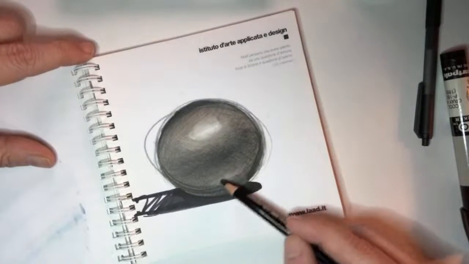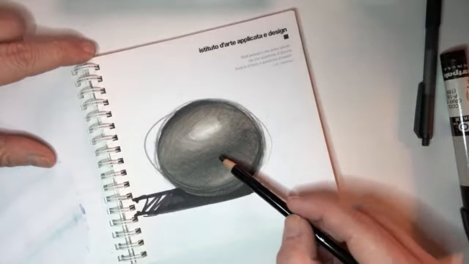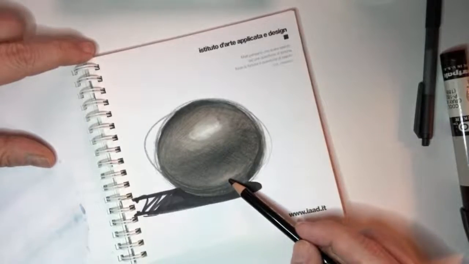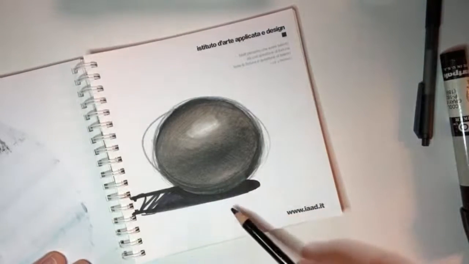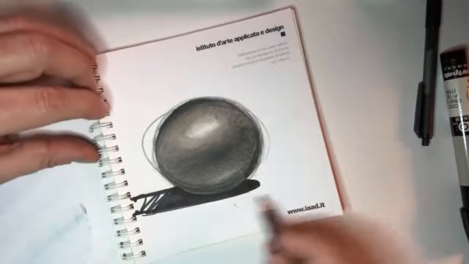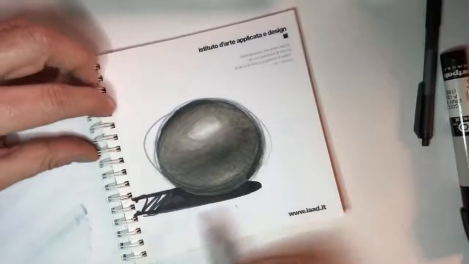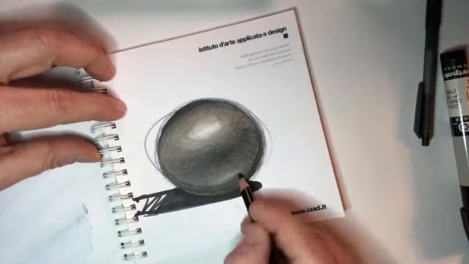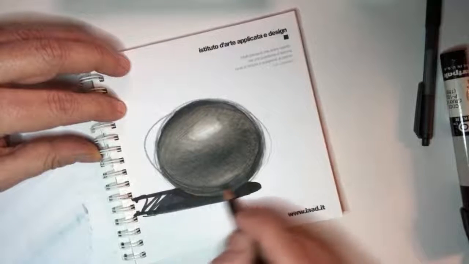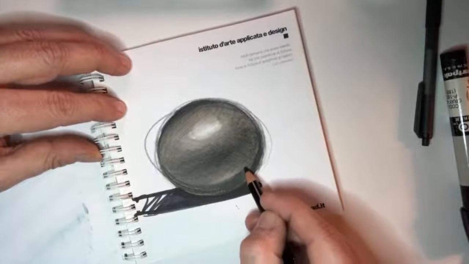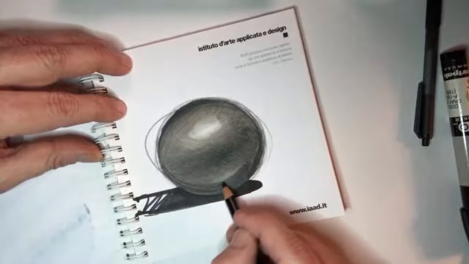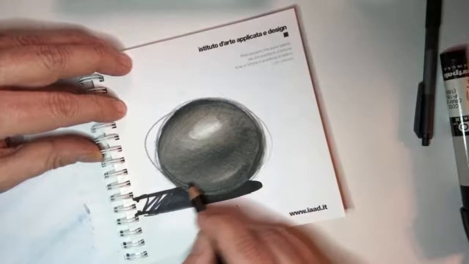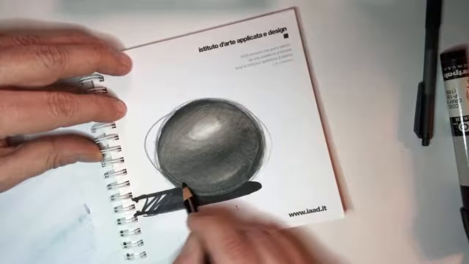Here at the bottom, it goes from dark to a little bit light because the sphere is turning. So now this part is facing the table. Let's say that this is a table, okay? So now what I'm doing here, and you probably understood already, I'm doing a little bit of the reflection of that shadow. You see?